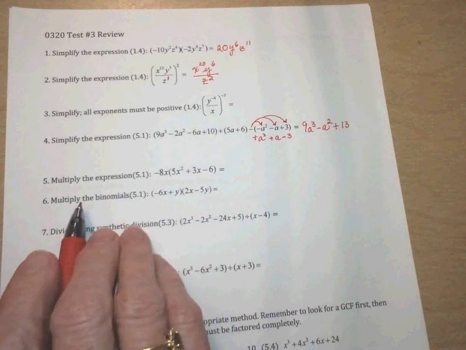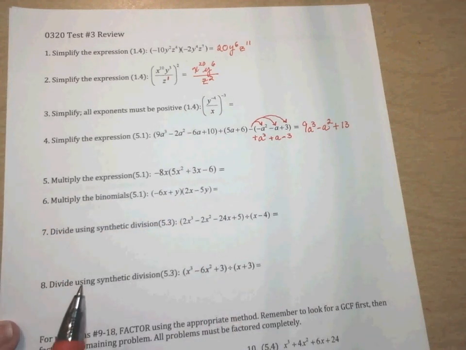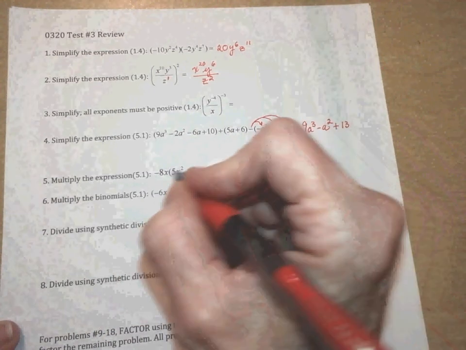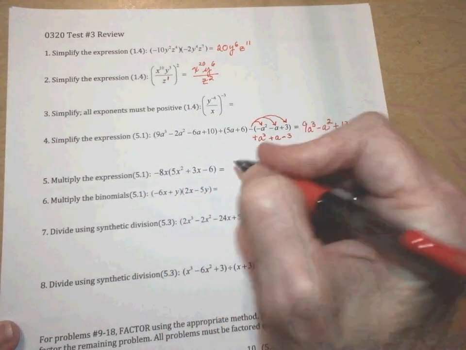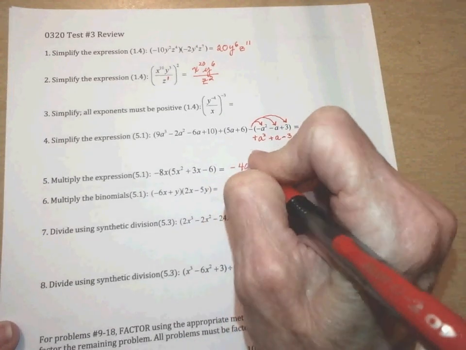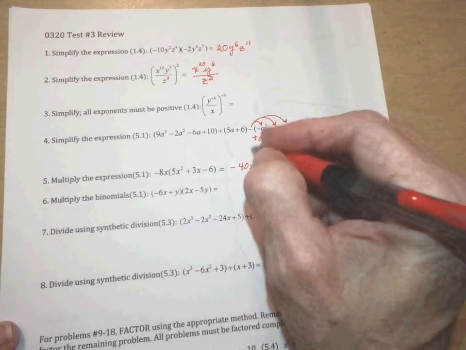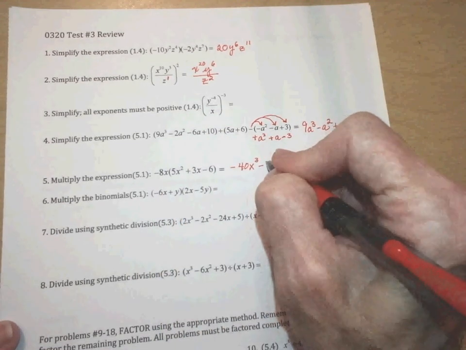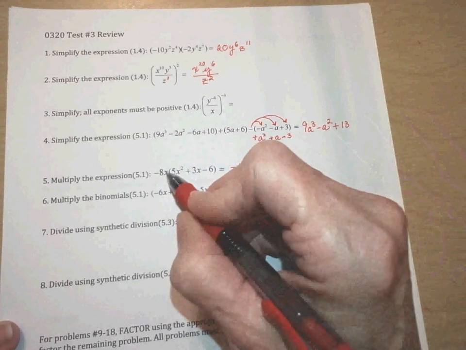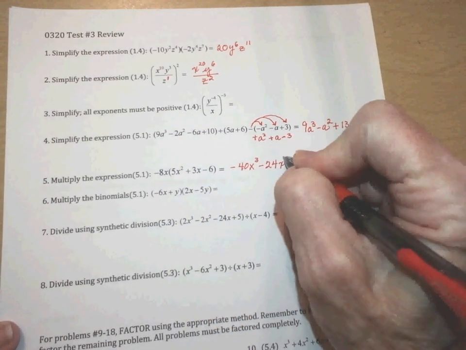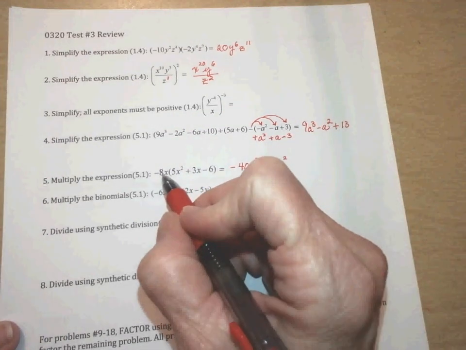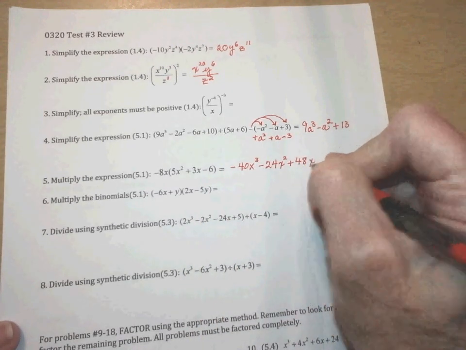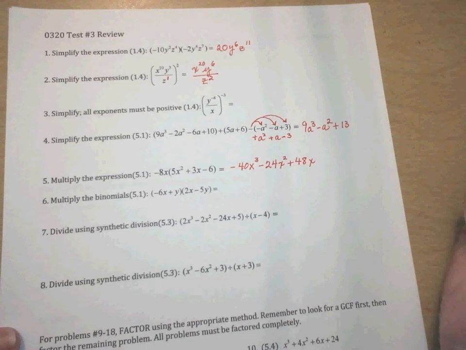Okay, on number 5 and number 6, you're using multiplication. So here all I'm doing is just distributing the 8x. So I'm going to multiply times each number in parentheses. That'll be negative 40x cubed. Then I have negative 8 times positive 3. That'll be negative 24, and an x is going to be an x squared. And then negative 8 times negative 6 will be positive 48 with just an x on it. And that would be your final answer.